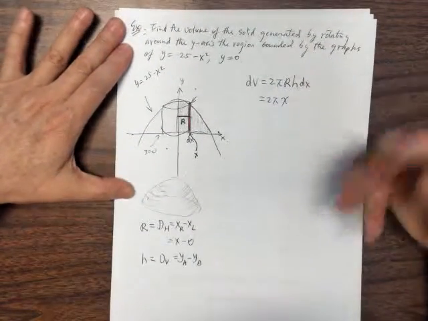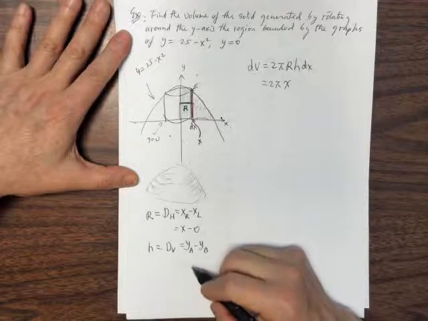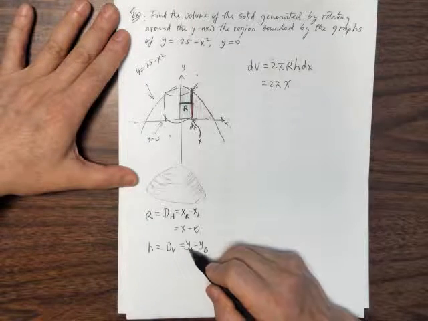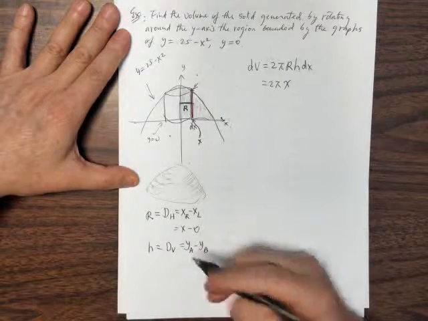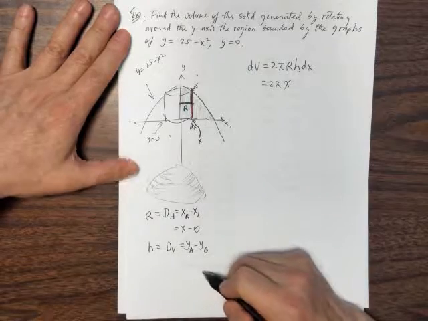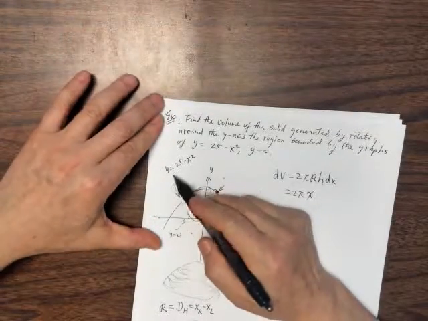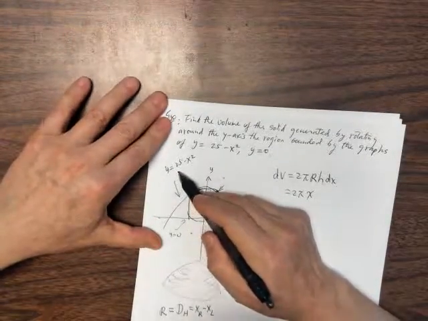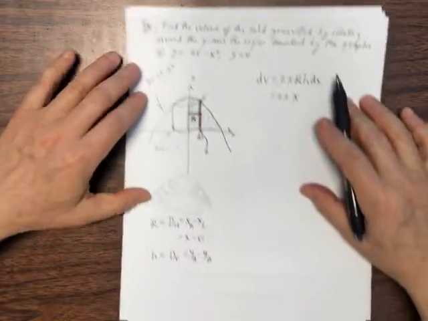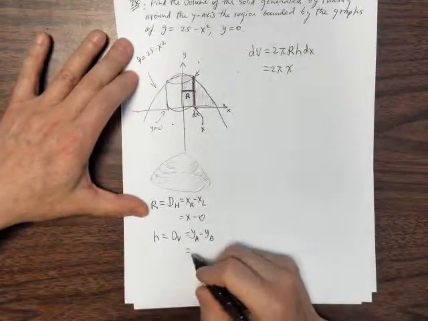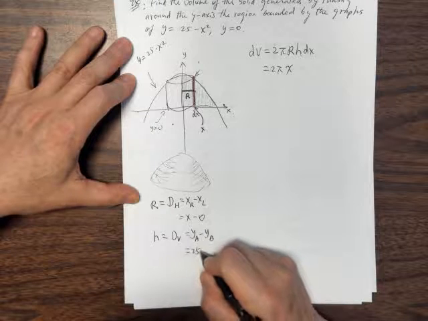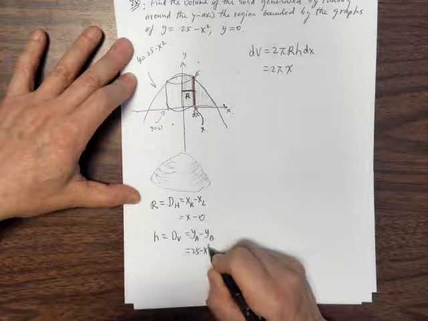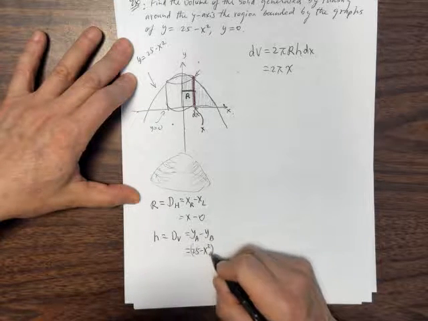Now we need to make sure it's in the right form. Now how do we know it's in the right form? Well, this is y equal to value, y equal to expression. This is y equal to expression, so this happens to be in the right form. We can plug in directly, otherwise we would have to solve and rewrite.